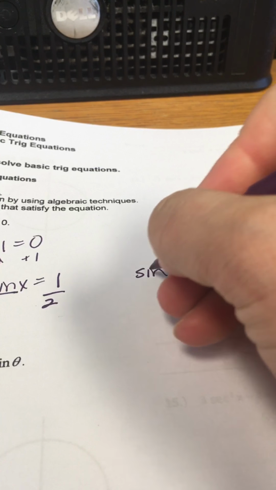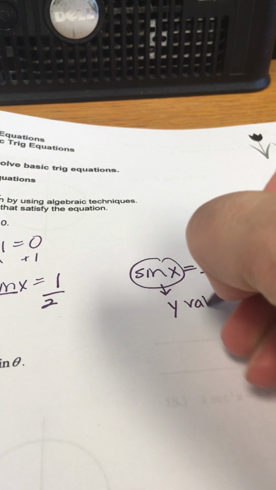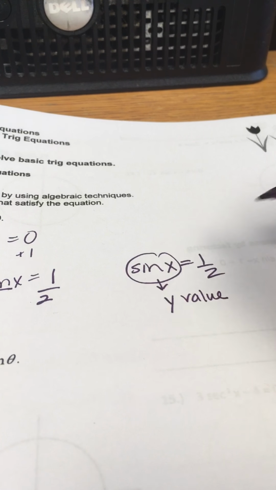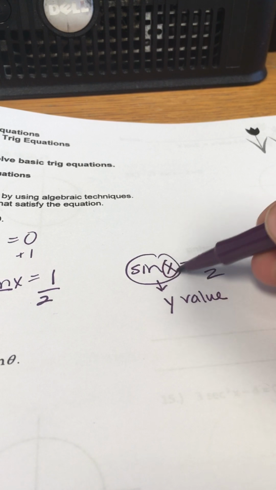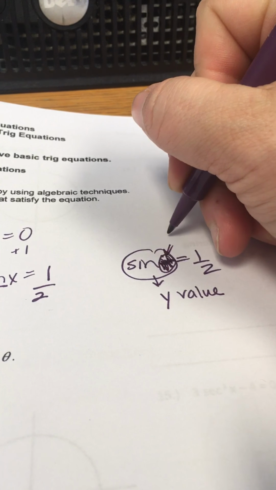All right, so remember sine is the y value. So even though it says sine x, remember x is just the variable, so it just means the value of the angle.